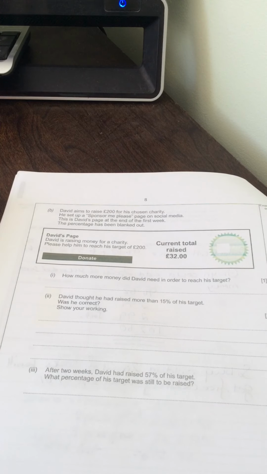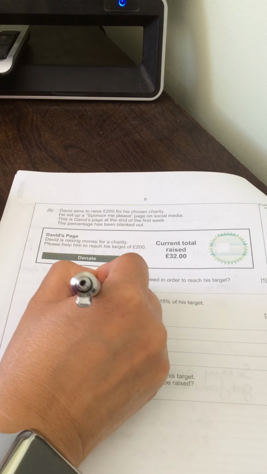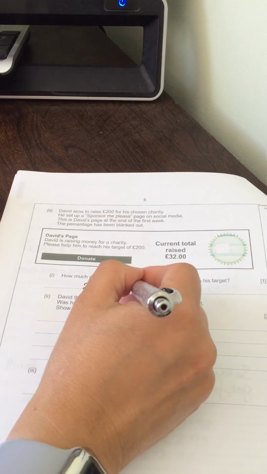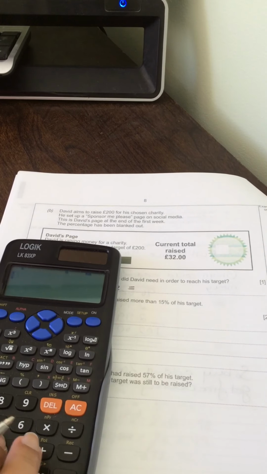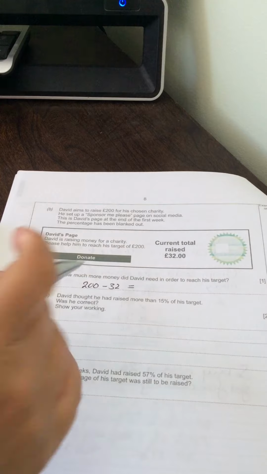Part 1 says, how much more money did David need to raise in order to reach his target? So if he wants to raise £200 and he's raised 32, we're going to do 200 take away 32. So he needs another, now you could have done this in your head, 168.